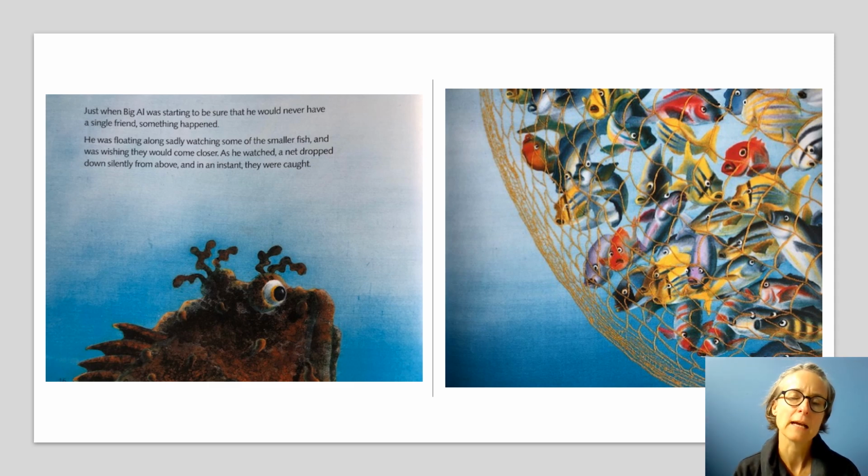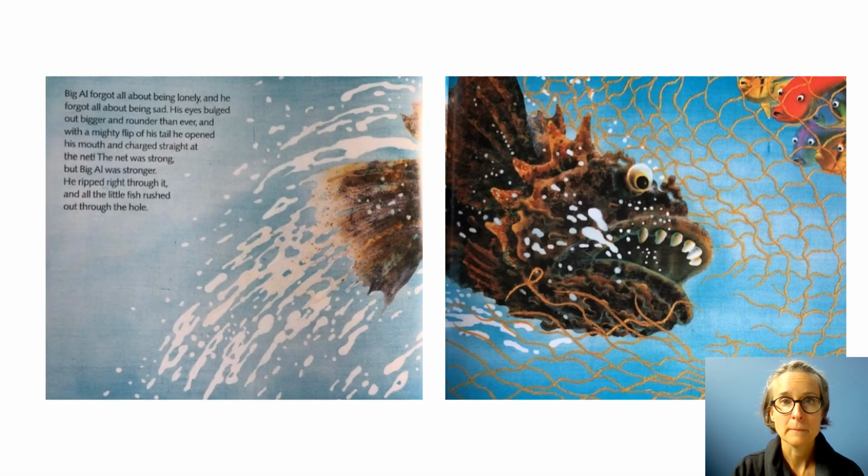He was floating along sadly, watching some of the smaller fish and wishing they would come closer. As he watched, a net dropped down silently from above, and in an instant they were caught. Big Al forgot all about being lonely, and he forgot all about being sad. His eyes bulged bigger and rounder than ever, and with a mighty flip of his tail, he opened his mouth and charged right at the net. The net was strong, but Big Al was stronger. He ripped right through it, and all the little fish rushed out through the hole.